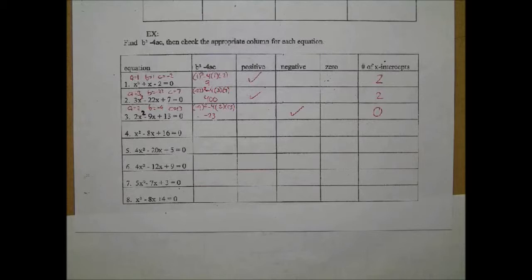Look at your calculator. You'll press the y equals button. Type in exactly what you see. You don't put the equals 0 part, just what you see. Then see how many times it crosses the x-axis. Try pressing zoom and then 6. Let's see if it shows up now.